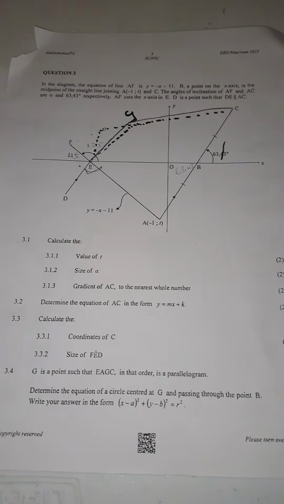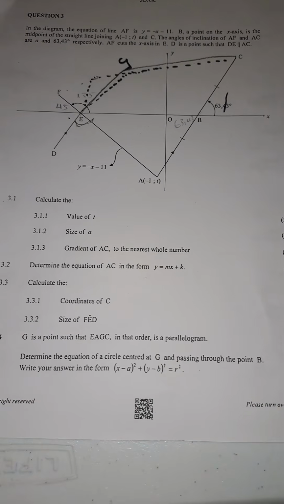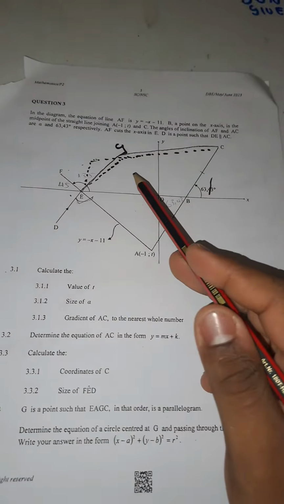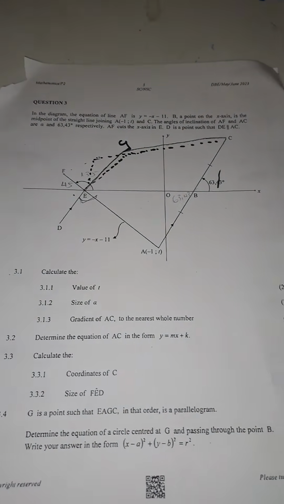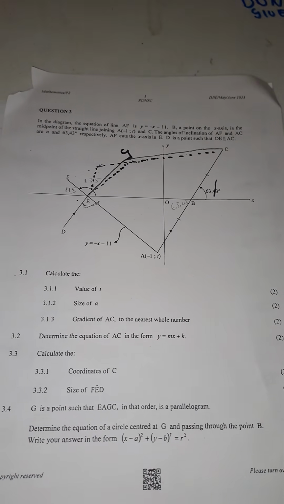So what I can do there, remember this is a parallelogram. You must know all your properties of a parallelogram. So from what I can see, I think we can take this G as the midpoint of EC. I know it's very tricky for most of you, but that is the way I can see it, linking my parallelogram knowledge and the properties.